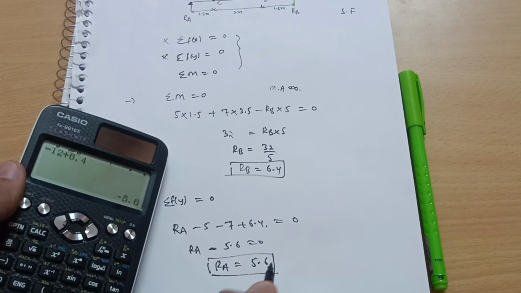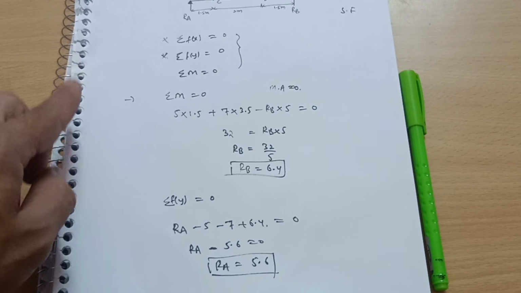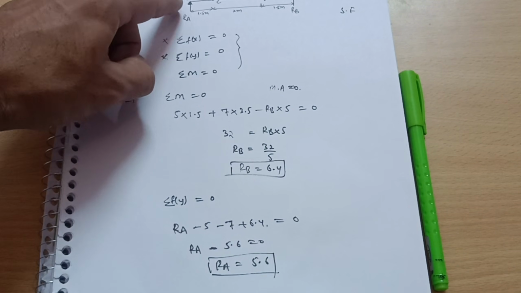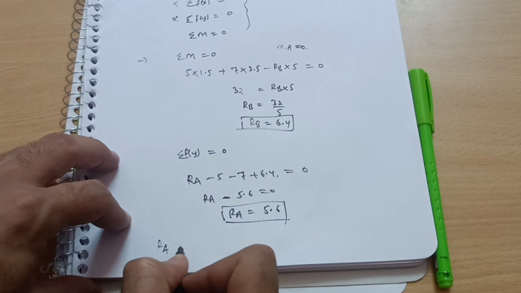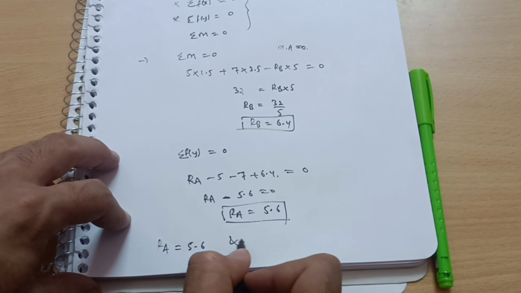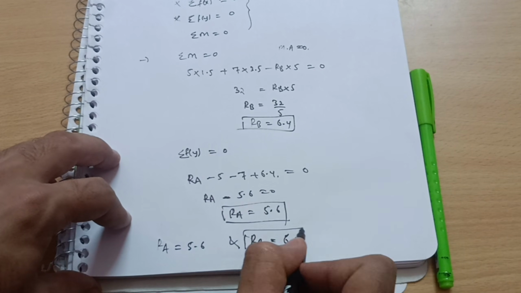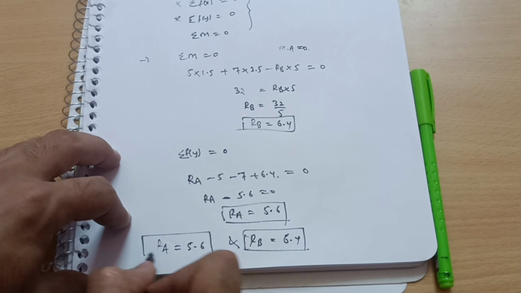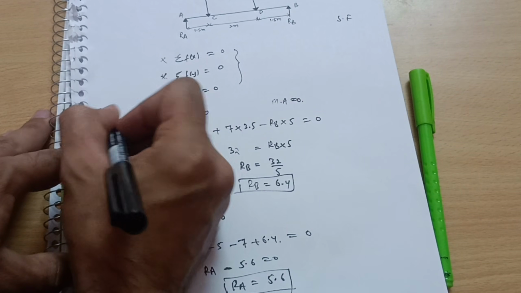Okay, this is all about your reaction forces. This is the first step in an SFD BMD problem. You are supposed to calculate RA value and RB value. Now I can write here the results, that is RA is equal to 5.6 and RB is equal to 6.4. You should make a box for it. Okay, this is the first step.